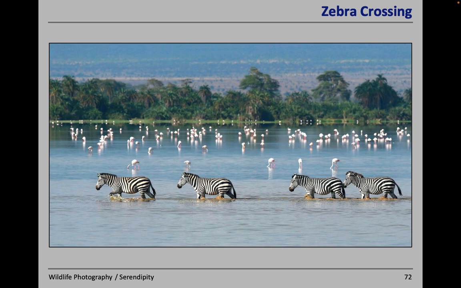And obviously the flamingos didn't seem to mind in the background there. But it was quite an amazing sight and quite an amazing sound to hear 100 or 200 zebras sloshing their way across the lake to get from one point to another. And it was completely unexpected because we had no idea that that lake was actually there.